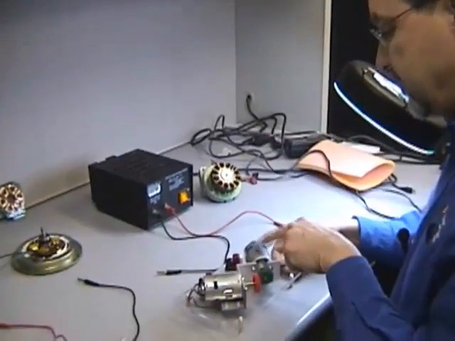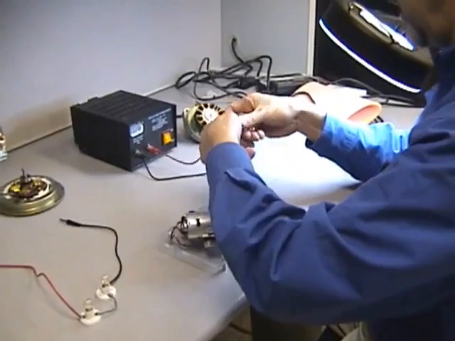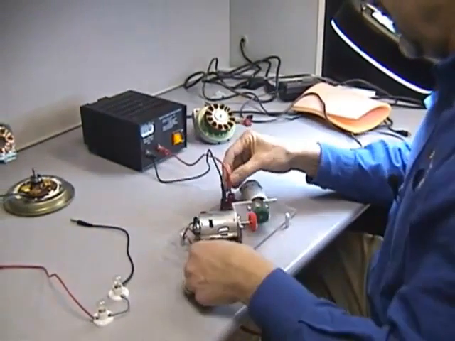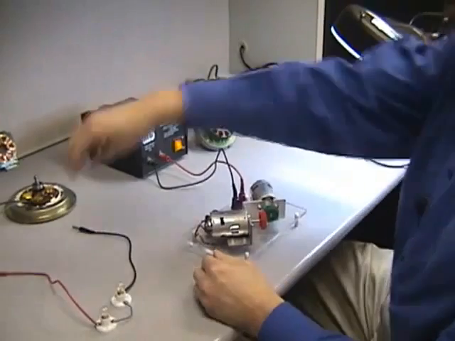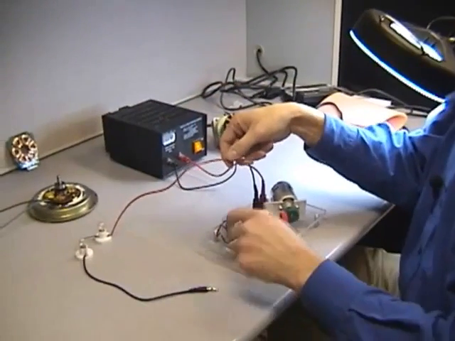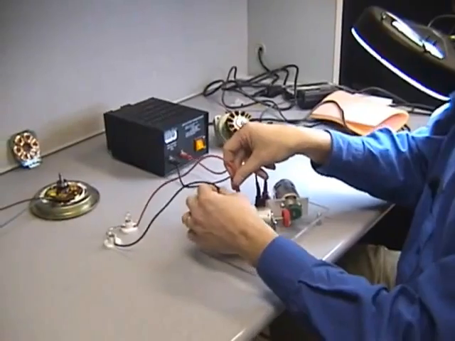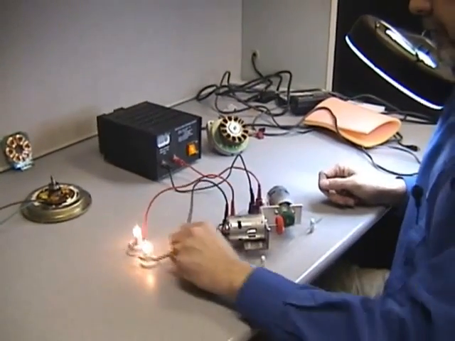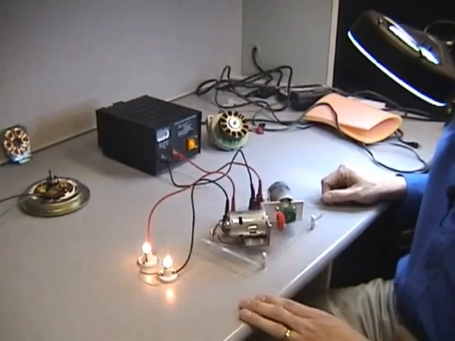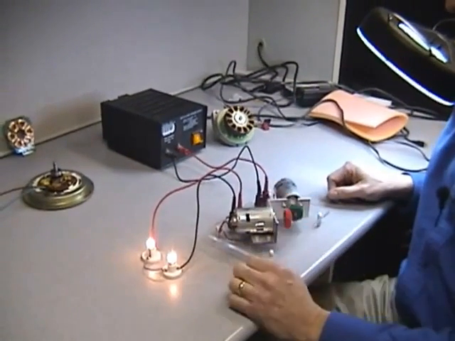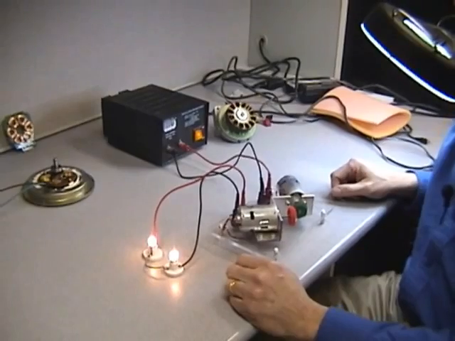I'll start by powering this motor right here with my power supply. There we go. And now, let's see if this motor can actually be made to work as a generator in this case. And as you can see, this one's clearly acting as a motor, but this one now is acting as a generator to power the load.